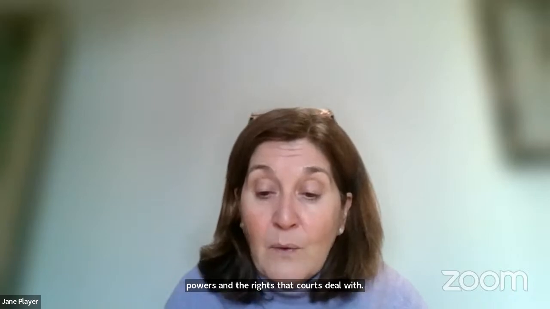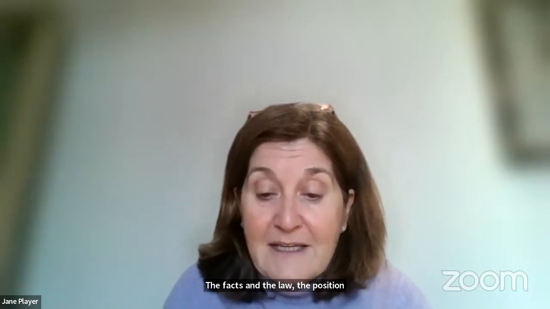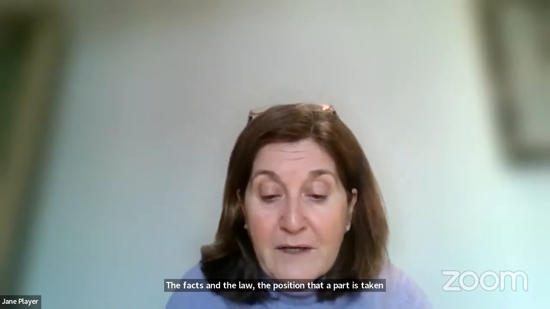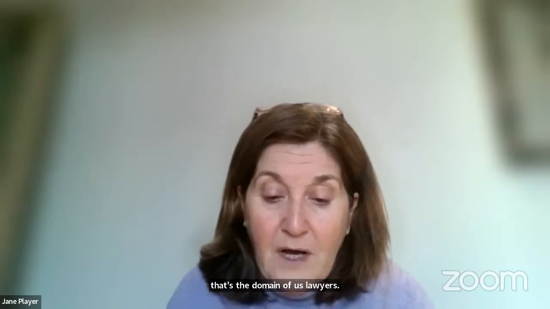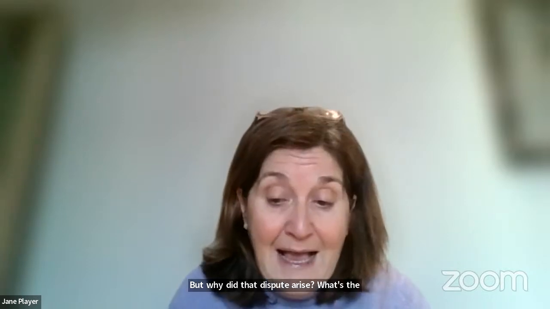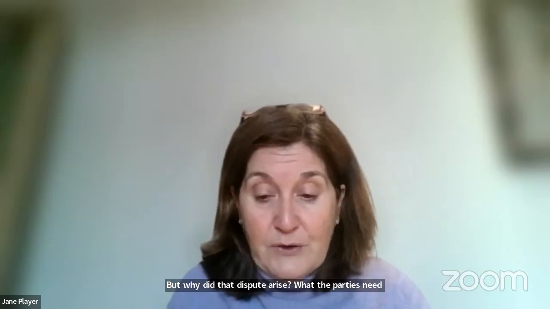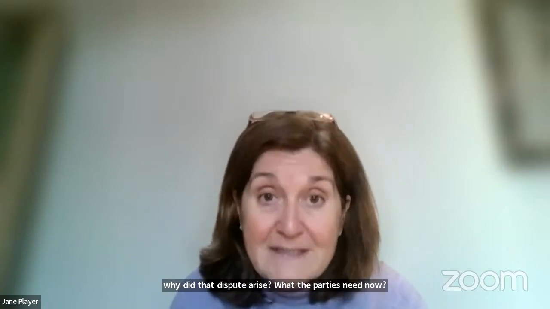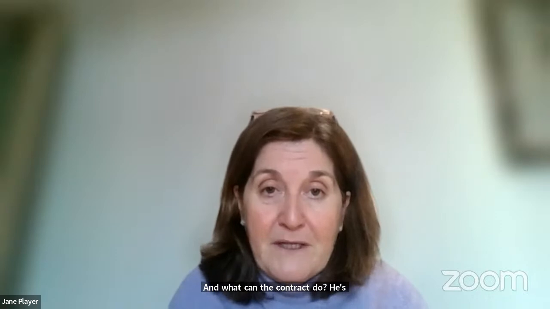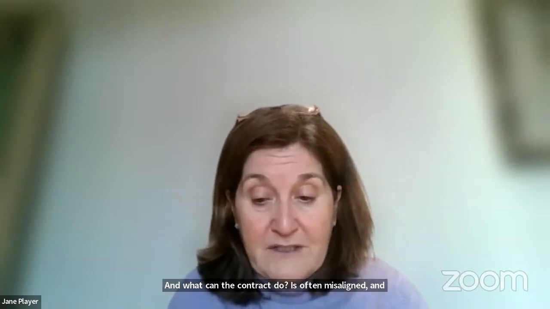The facts and the law and the position that a party has taken, that's the domain of us lawyers. But why did that dispute arise? What do the parties need now? And what the contract can do is often misaligned. And that might be what the parties, what the clients really want to deal with.